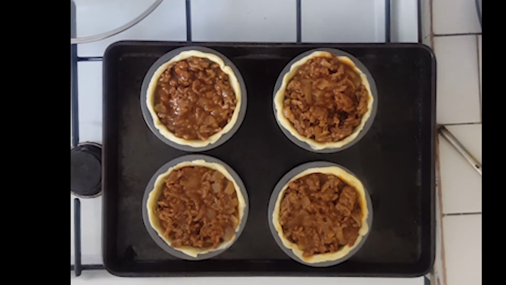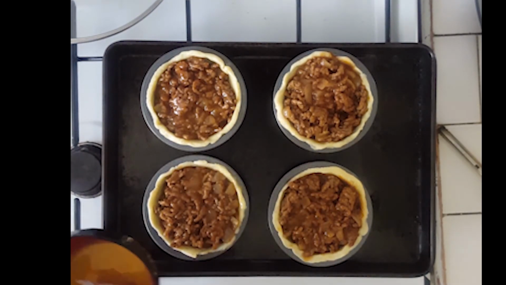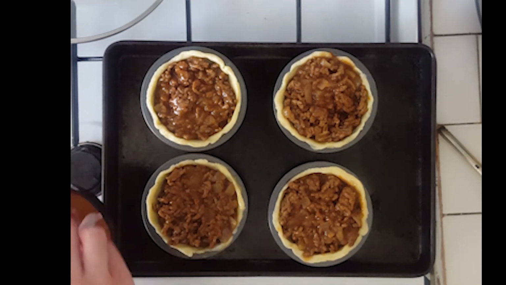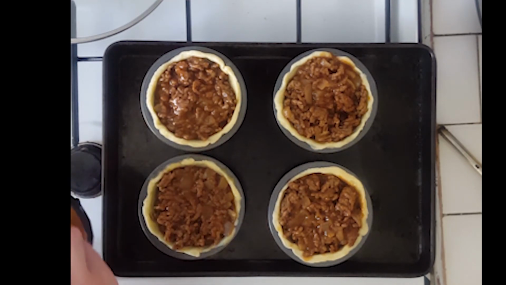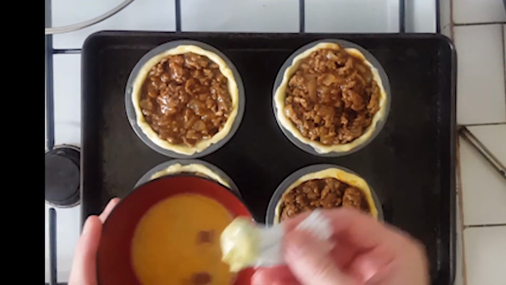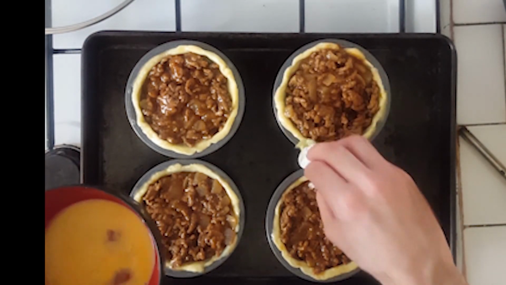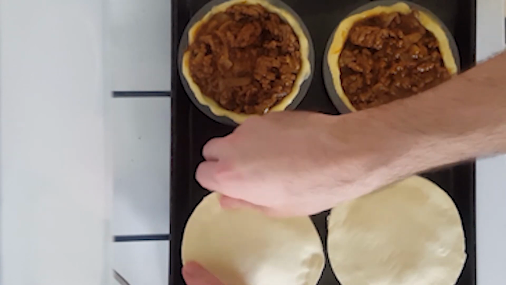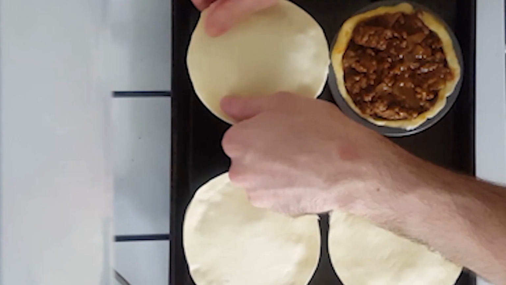What we're going to do now is we're going to baste the edges with egg. So you see that? Just around all the edges. This is kind of going to act as a sealant for your puff pastry and your short crust pastry. Do that for each one. I'm just having to use some kitchen roll because I don't have a proper baster or whatever you call it. Yeah, then go ahead and throw those on top. Give it the old thumb treatment.